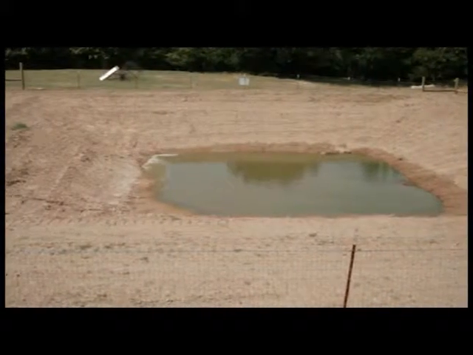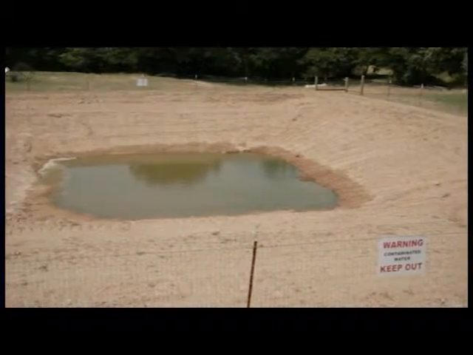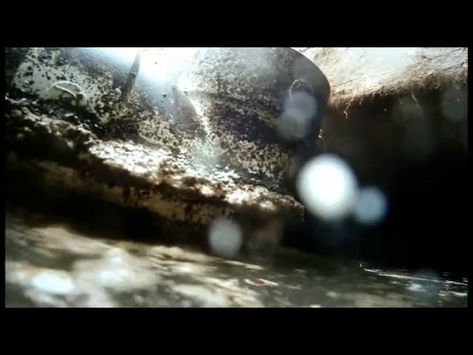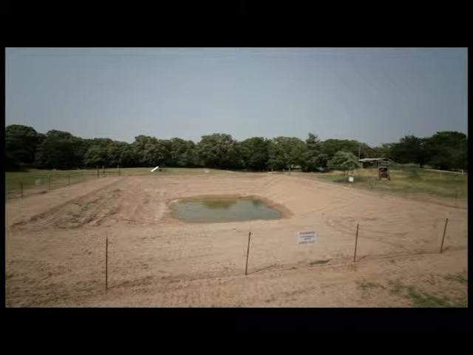A lagoon is a man-made pond used to continue the cycle of wastewater treatment. Effluent from the septic tank drains down into the lagoon. The system relies on evaporation for the water to be reintroduced into the environment. Proper evaporation requires adequate sunlight and airflow.